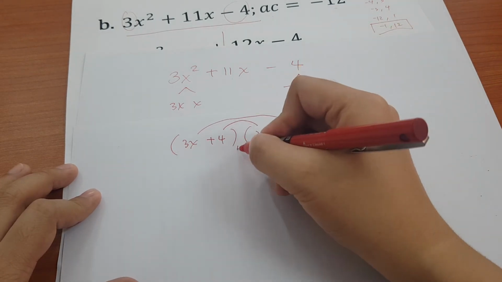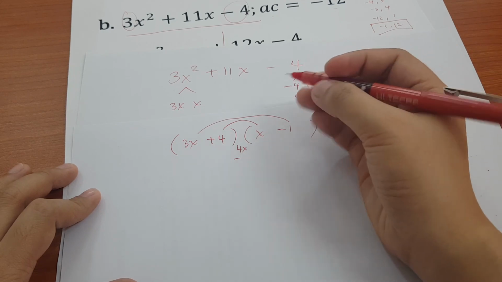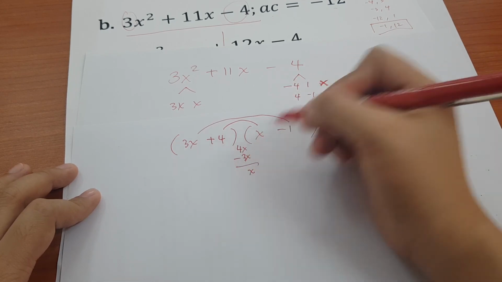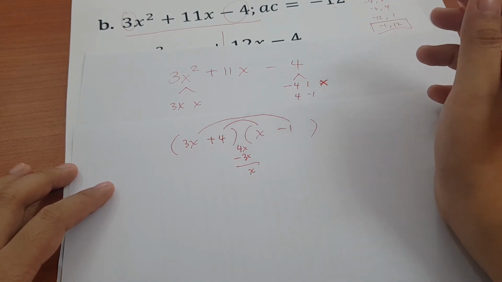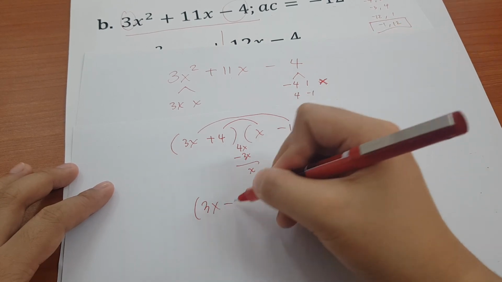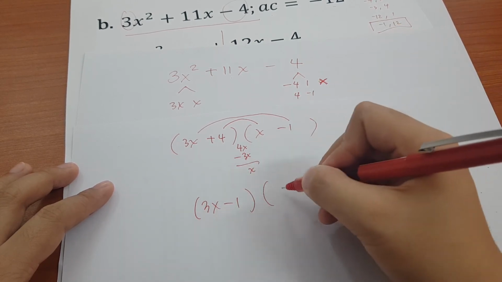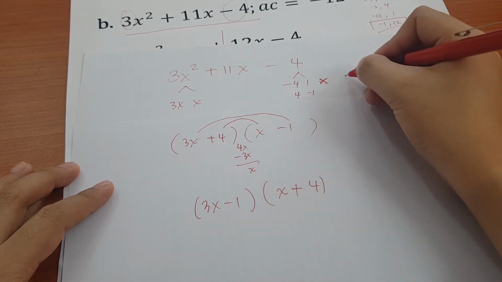So 4 times x, 4x. 3x times minus 1, so this is not the right factor because we obtain an x. Maybe we could change also the sign. This could be 3x minus 1 and x plus 4. It could be another option, right?